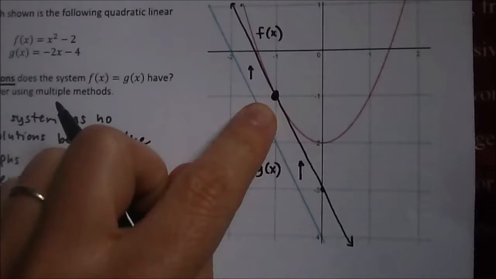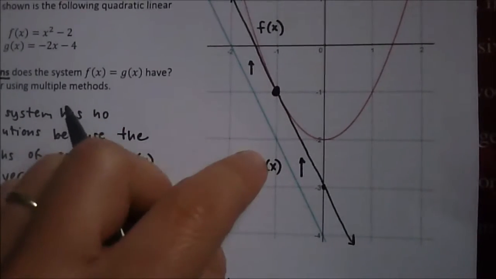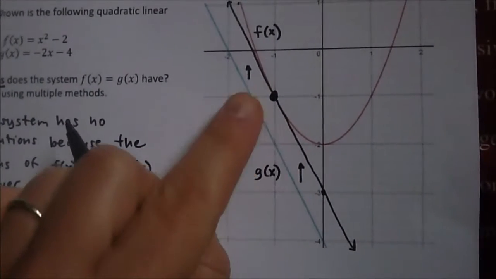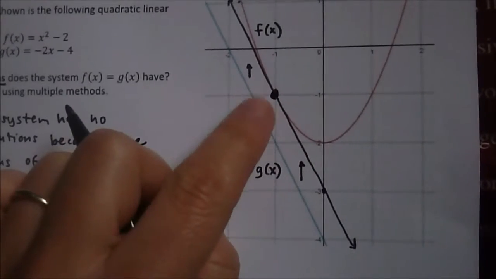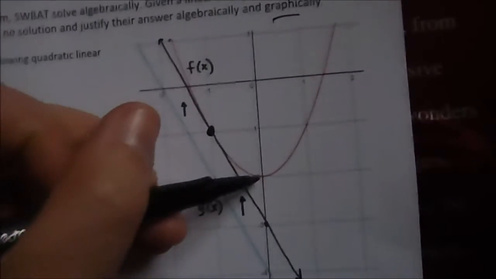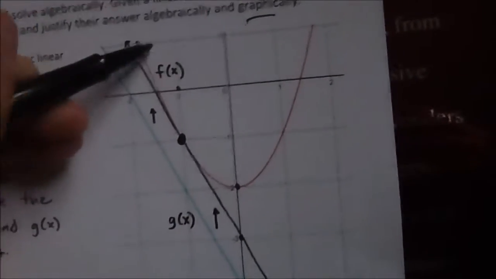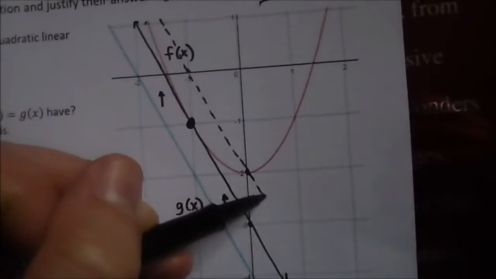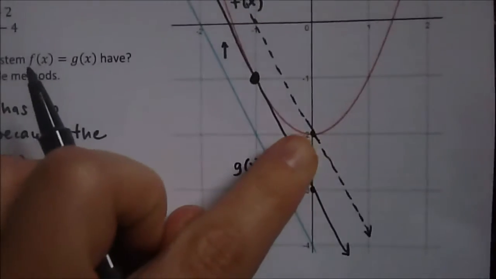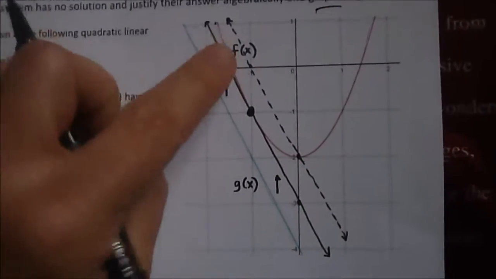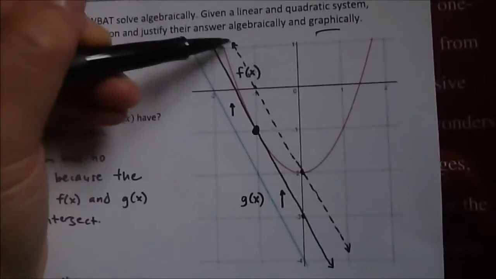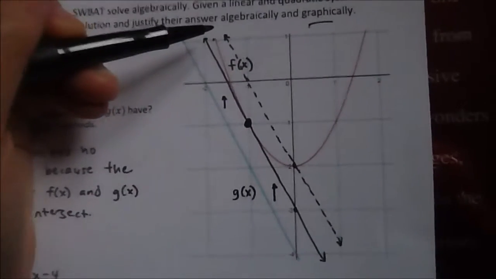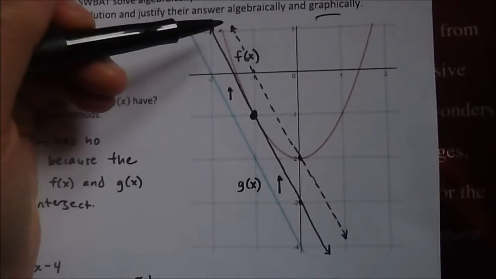This means that the graph of g of x after a translation of 1 unit up will intersect f of x and create one real solution. If I were to translate it up 2 units instead of 1 unit, make this a dashed line so you can see the difference. We can see one point of intersection here, and if we were to continue this line on, we can actually see that they would eventually intersect a second time up here, giving us our 2 real solutions.